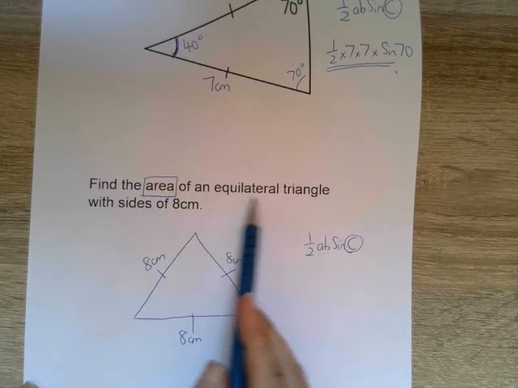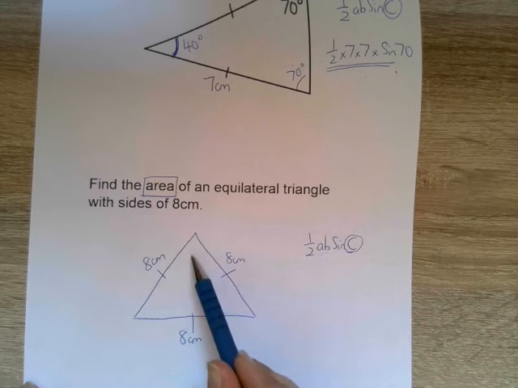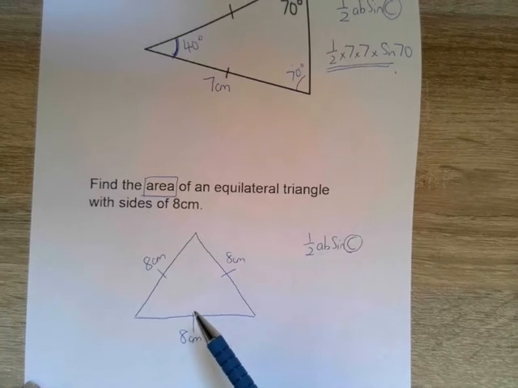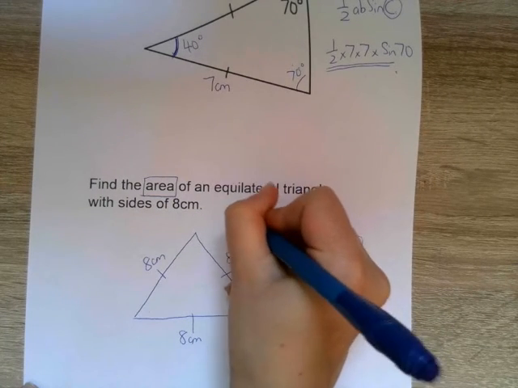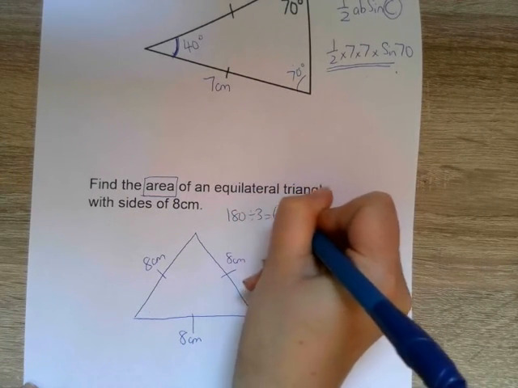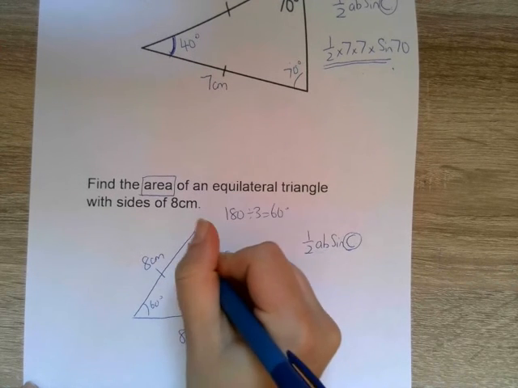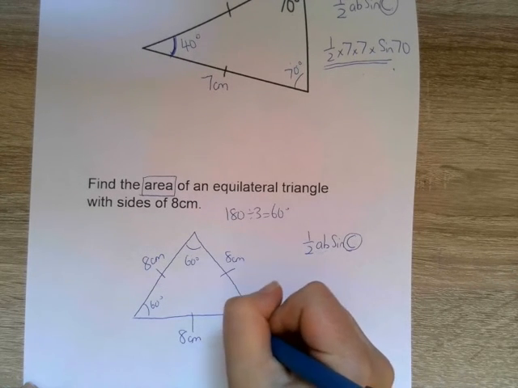Well, it's an equilateral triangle. The angles all add up to 180, and if it's equilateral, they all have to be the same. So you can just do 180 divided by 3, which is 60. So each angle here is going to be 60.